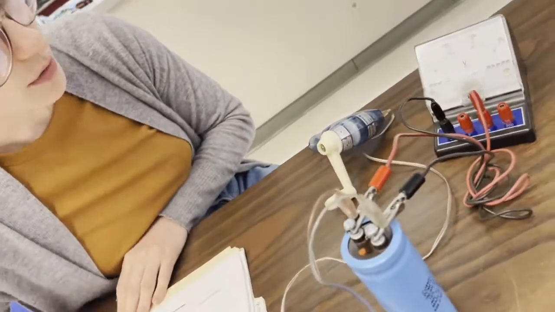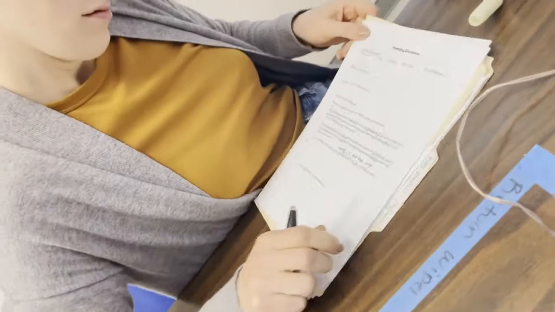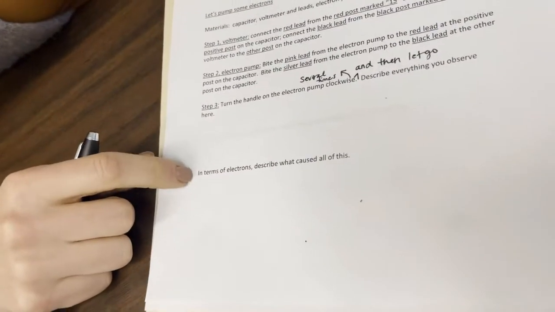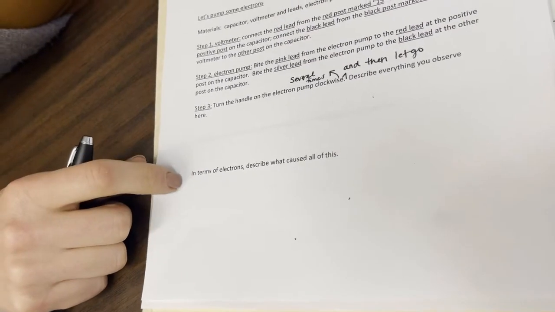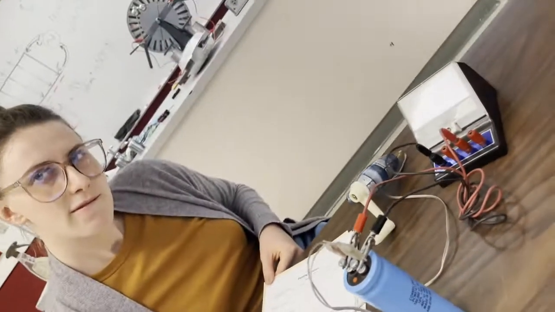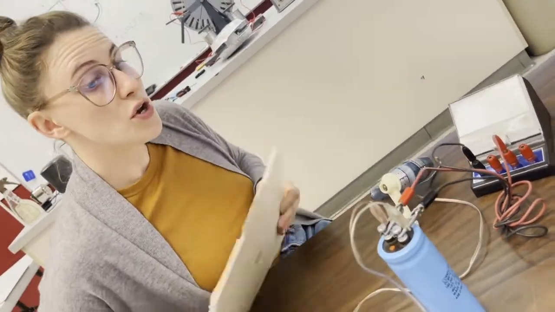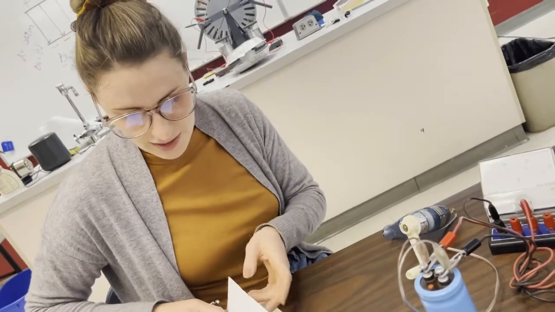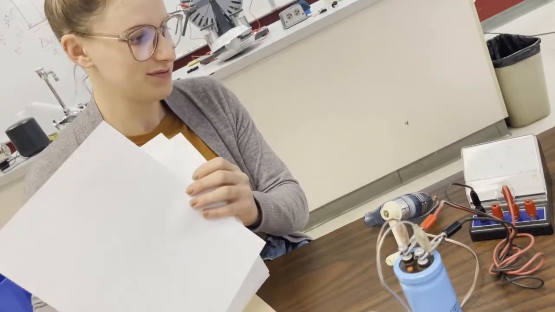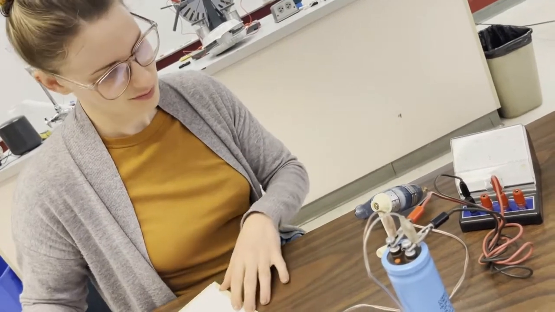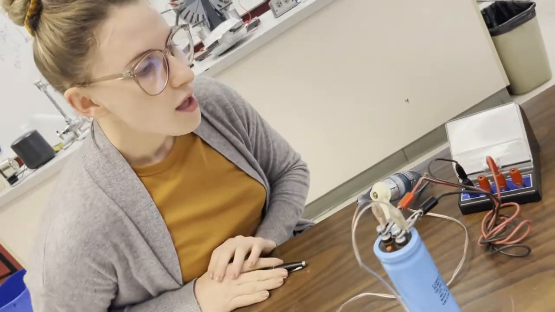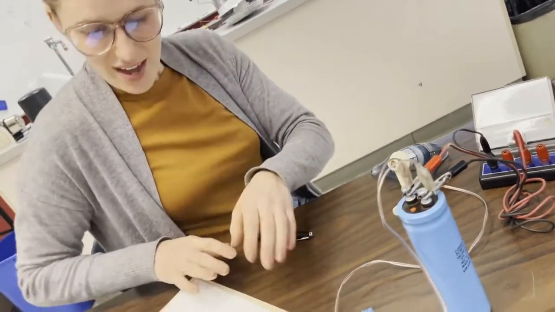Okay, let's talk about what we saw. No, let them do it, that's their job, and you can talk about it when you grade it. And then in terms of electrons, describe what caused all of this. We've been talking about this for a couple days now. This is not new. This is a real life application of what we have been talking about. So stop the video, answer those questions, write down everything that you can. Okay, are we ready? Let's go. And we're back.